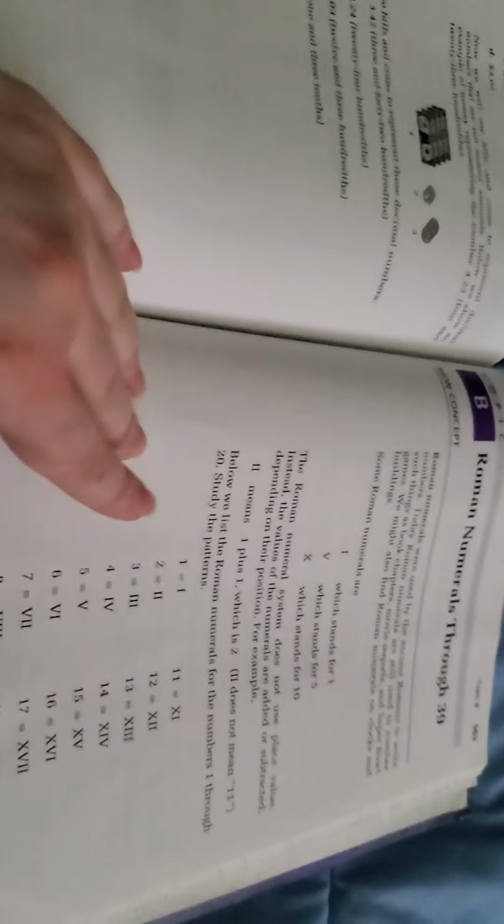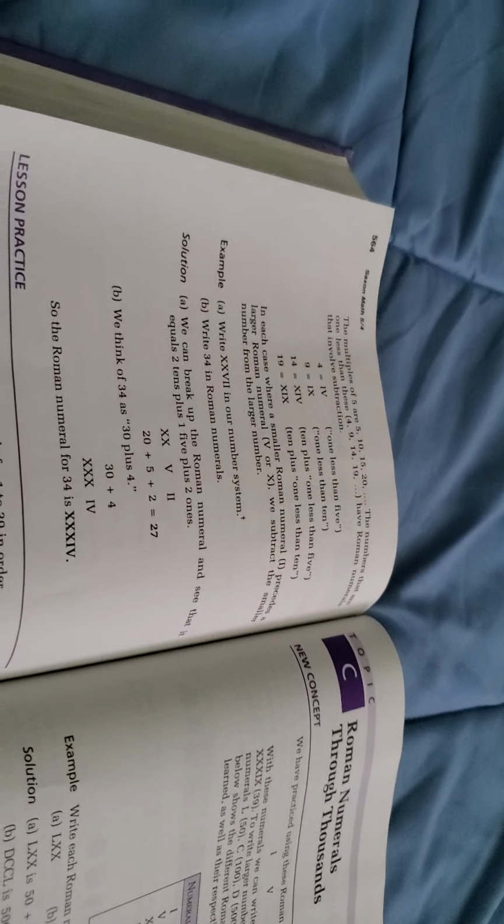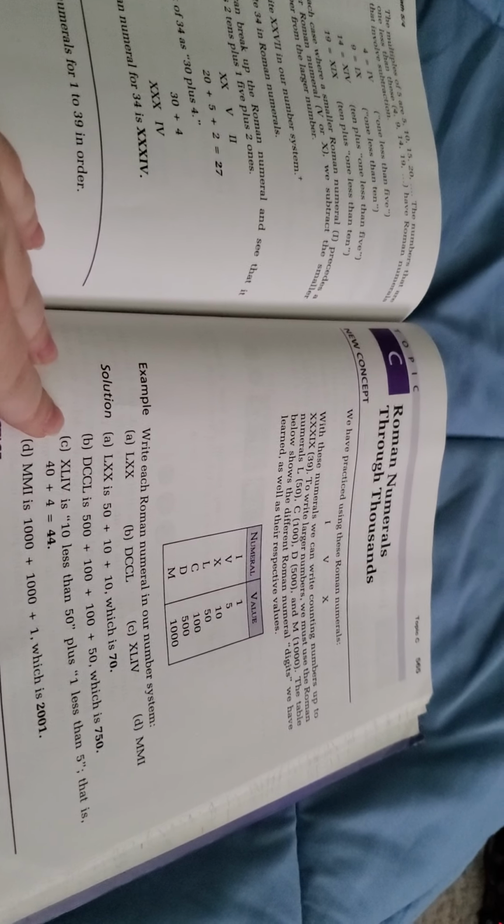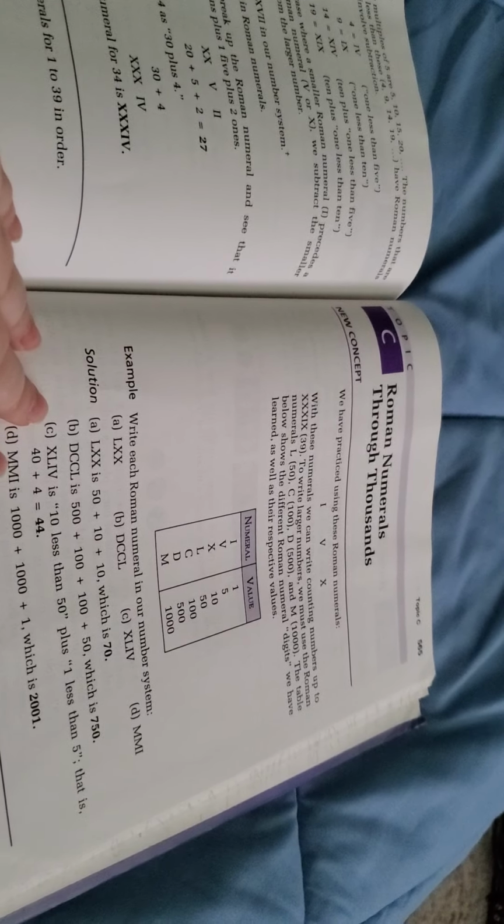Roman numerals. But what's 50? It's 50C. I think 50 is C. Oh, look. I'm wrong. 50 is L. See, I don't know my Roman numerals, and I don't know football either. Base 5. More problems. More problems. More drills. More word problems. Geometry. Index. So basically, that's Saxon in a nutshell.